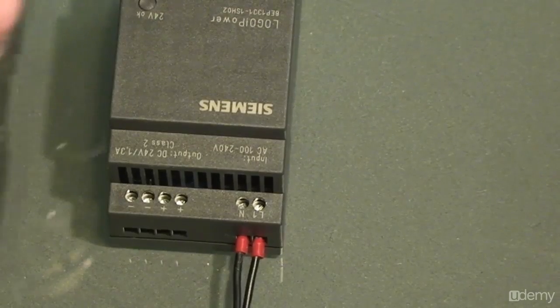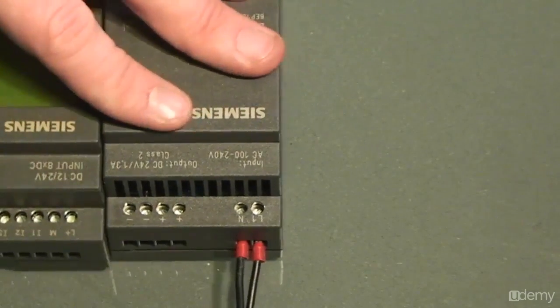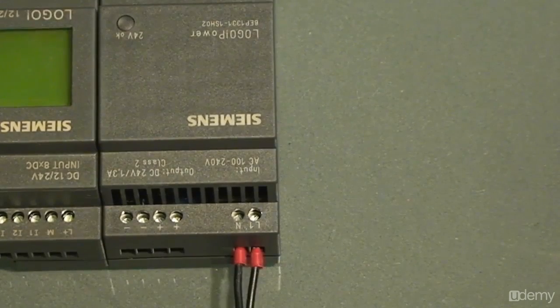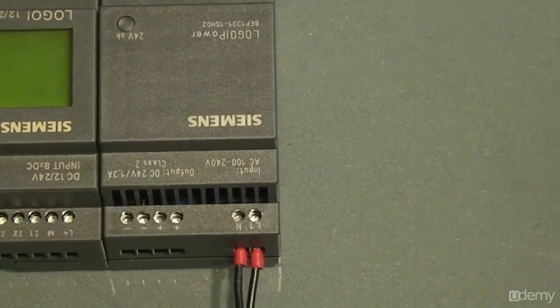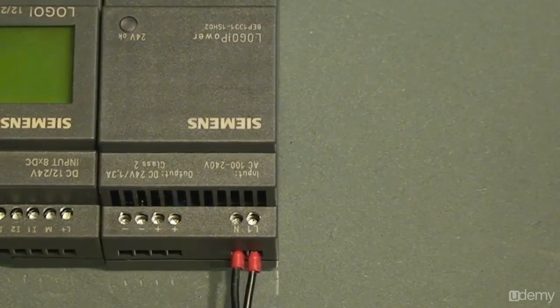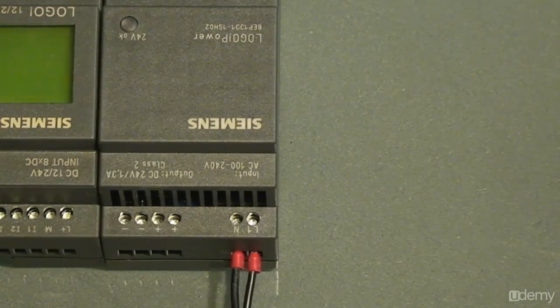Next, we need to connect the power supply input to the LOGO. We will need 2 conductors. The first one will carry the isolated DC voltage to the LOGO.